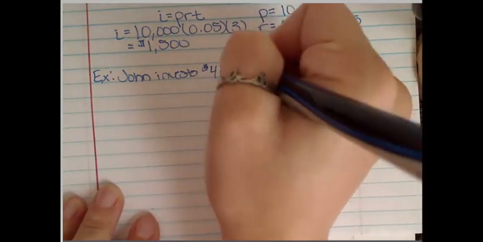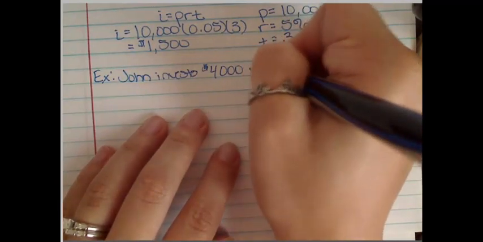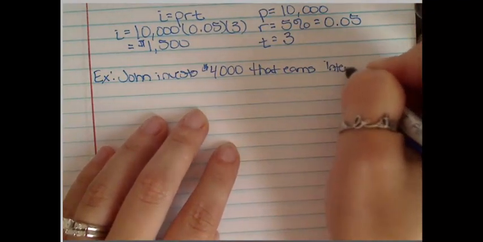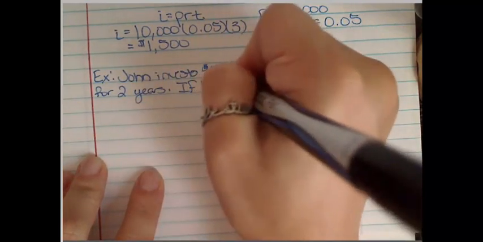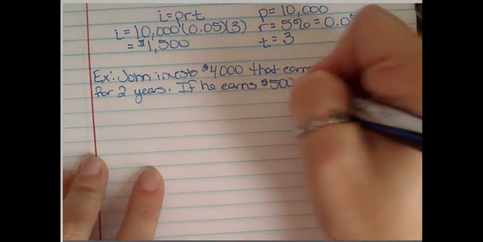Here's another example. John invests $4,000 that earns interest for 2 years. If he earns $500, what was his interest rate?